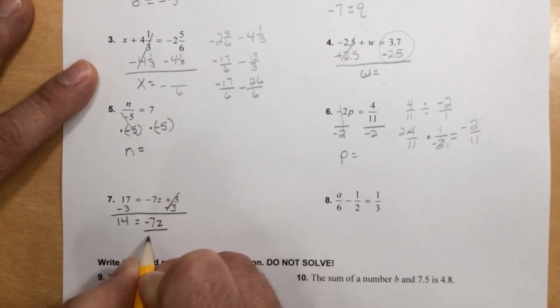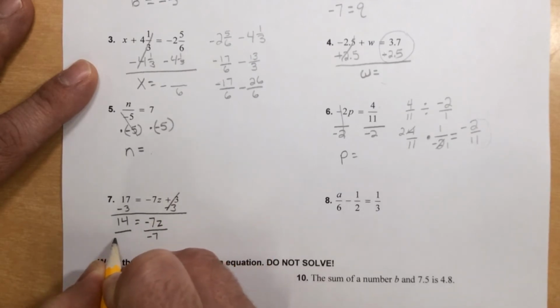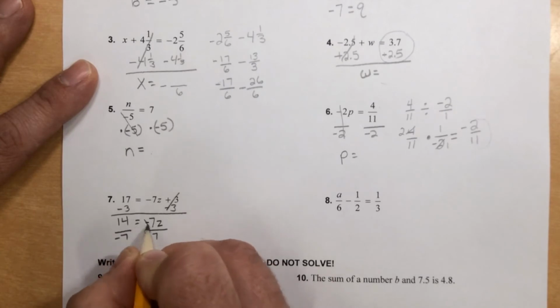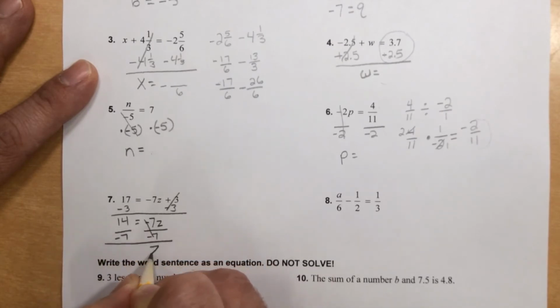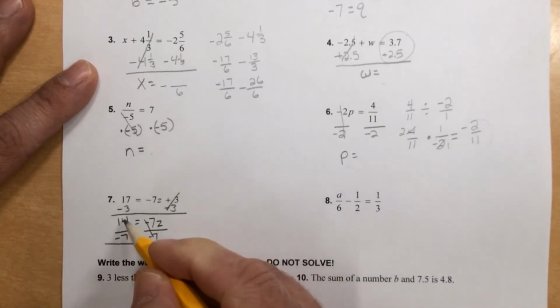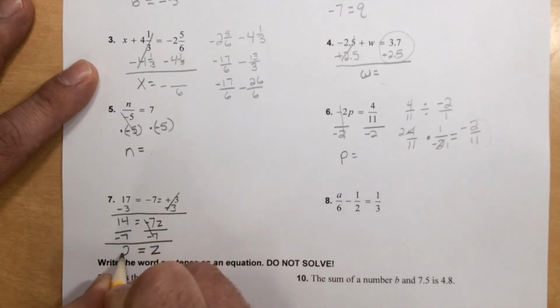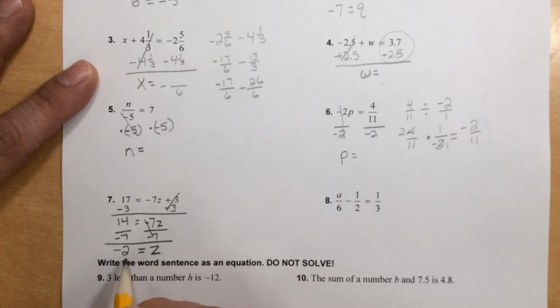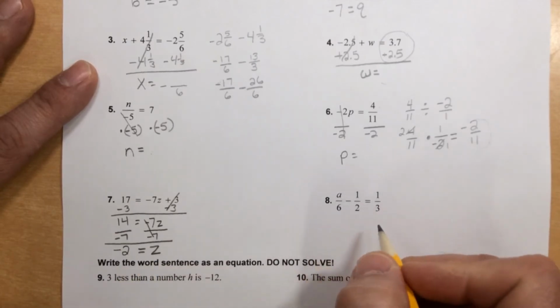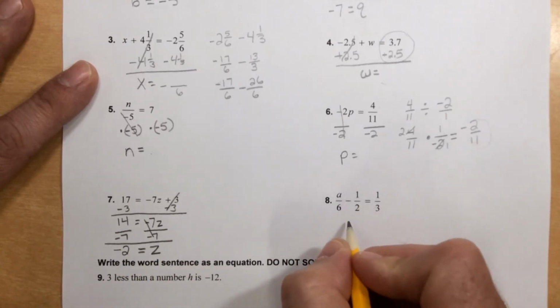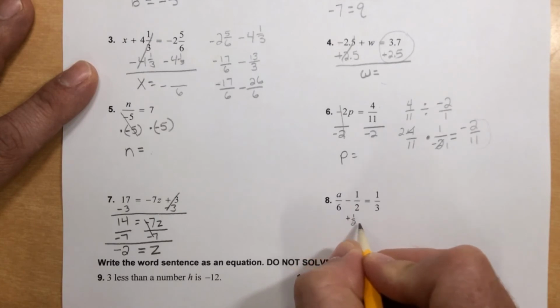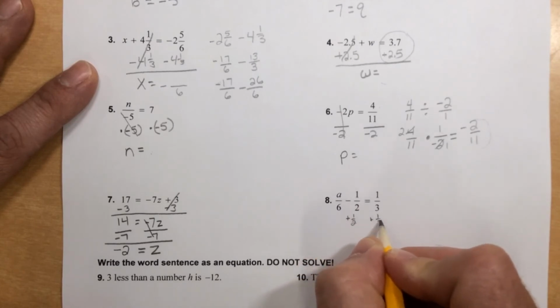Well, now you divide by negative 7, divide by negative 7. Those cancel out, leaving you with z equals 14 divided by 7 is 2, and one of each gives us a negative when we're dividing. Z equals negative 2.